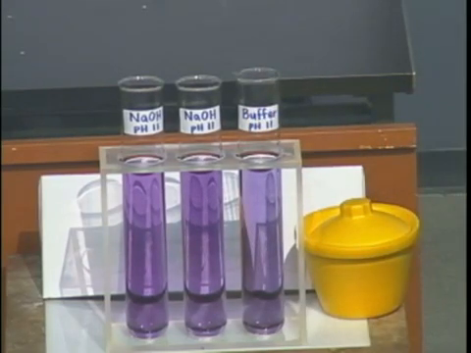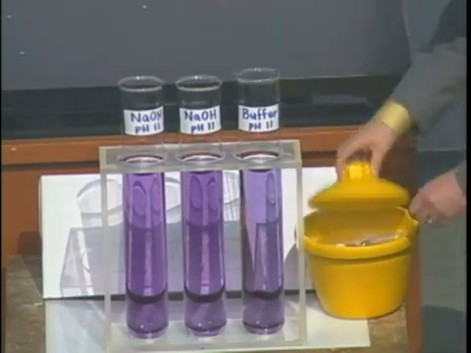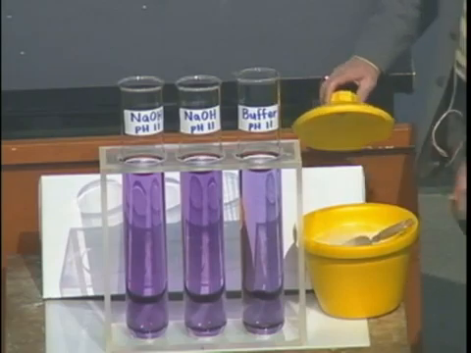And so I would like to ask you a chem quiz. I'm going to add to the sodium hydroxide, I just shovel in some CO2. What will the pH do?